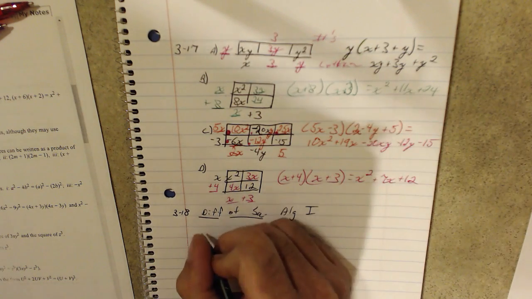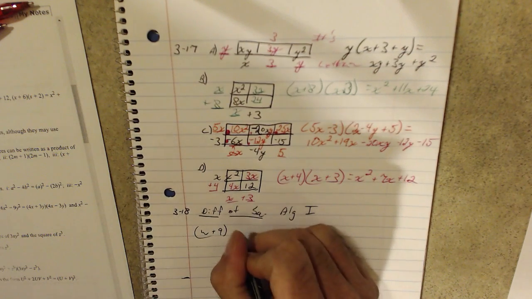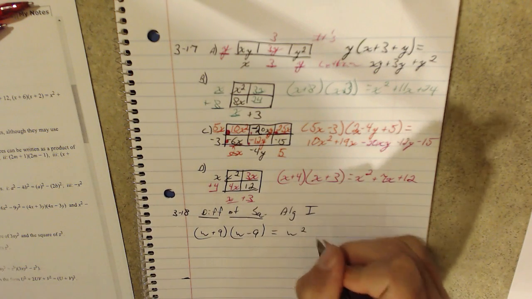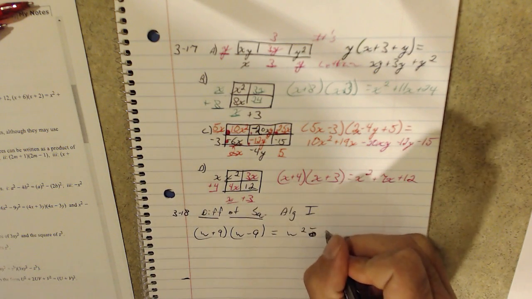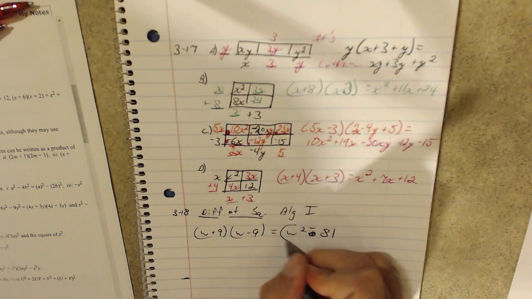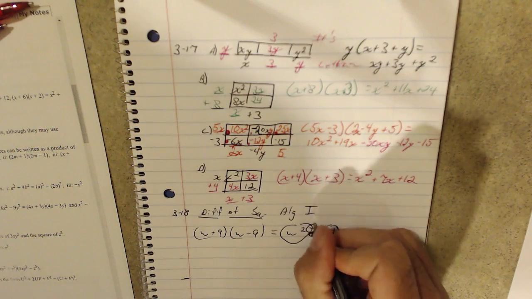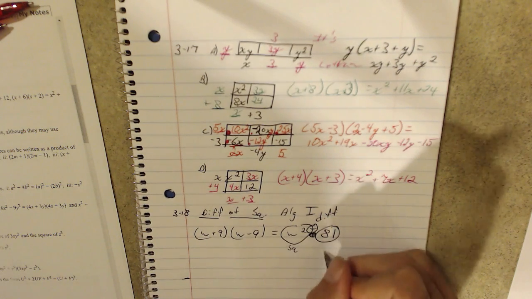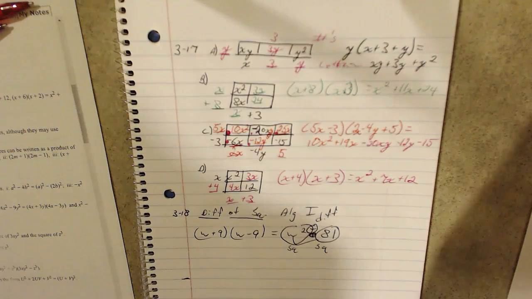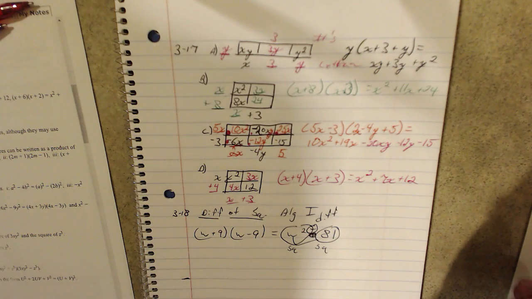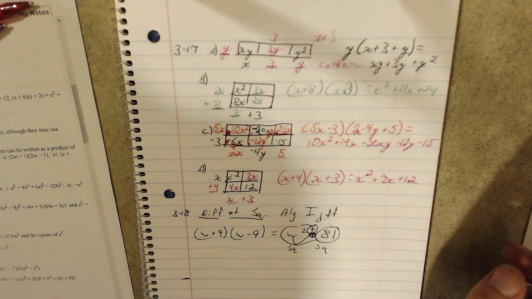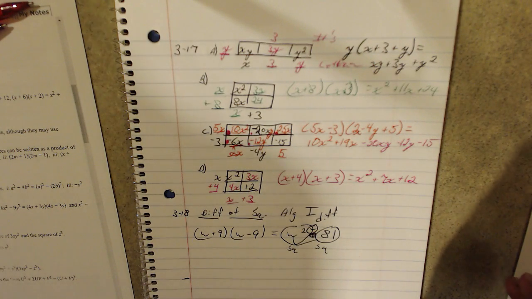What she kind of figured out was w plus 9 times w minus 9 equals w squared minus 81. So w squared is a perfect square, 81 is a perfect square, and the minus is the difference. Difference of squares. You just need to kind of start being able to recognize that pattern. You're going to start seeing it a lot more coming up. That's really 318. That's all you really need to know from that, is if you can recognize that.